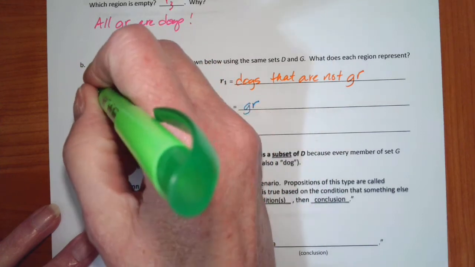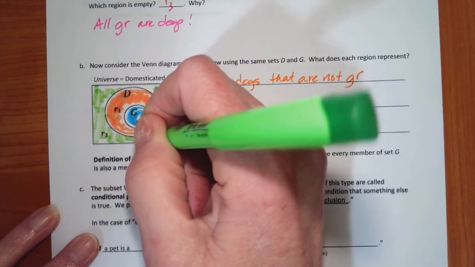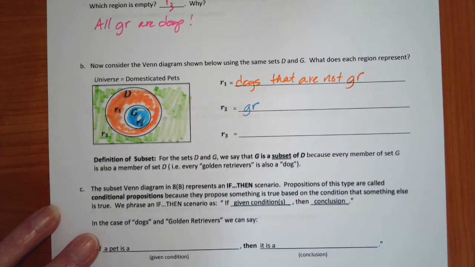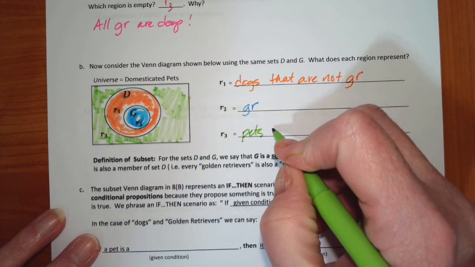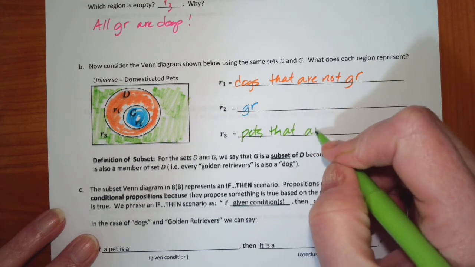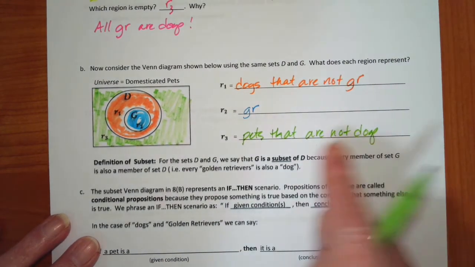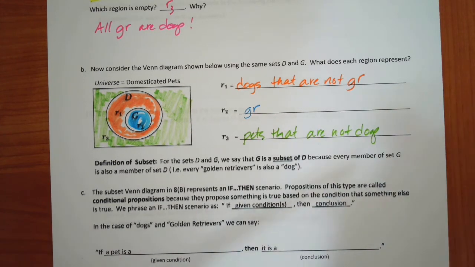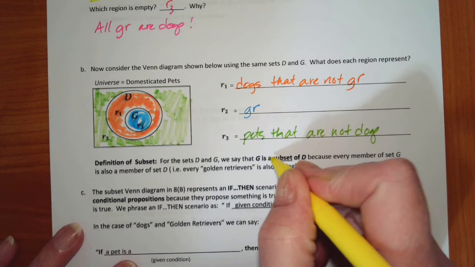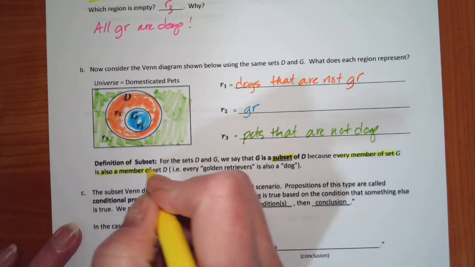And then we have our final region here, which is still inside our universe. These are pets that are not dogs. We don't have to say anything about the golden retrievers because if it's not a dog, it's not a golden retriever. So we can say now that golden retrievers is a subset of D because every member of G is also a member of D.